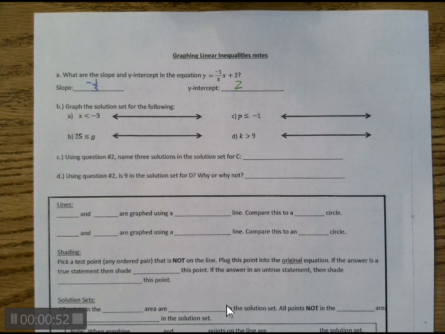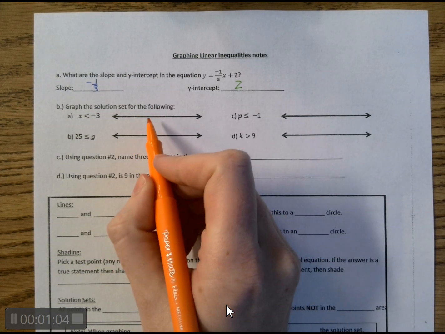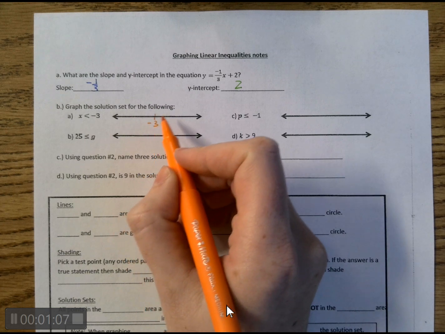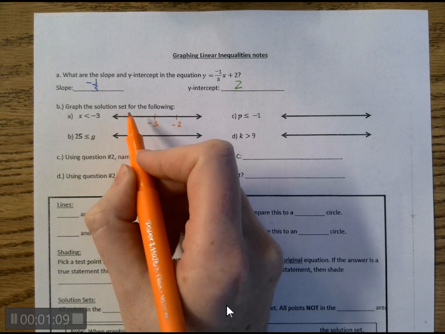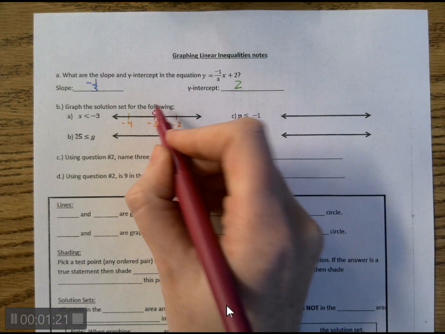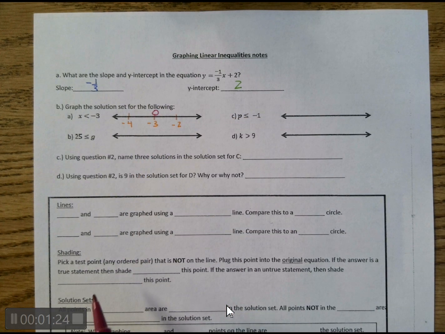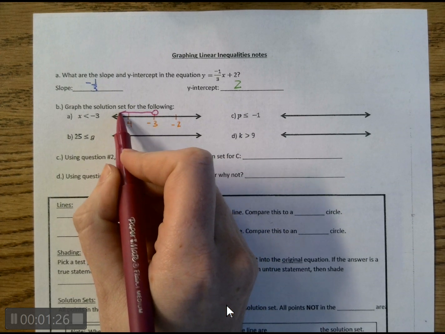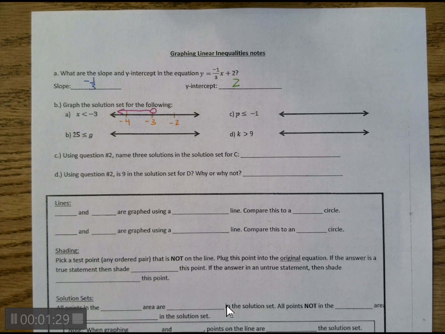So let's graph the solution set for x is less than negative 3. So the first thing we need to do is to go ahead and do our numbers. So negative 3 goes in the middle, and then you can do negative 2 and negative 4. Okay? And since x is less than negative 3, it is going to be an open circle over negative 3, and it's all of the numbers less than negative 3. So our arrow is going to go that way. Okay? Alright, same thing with B.